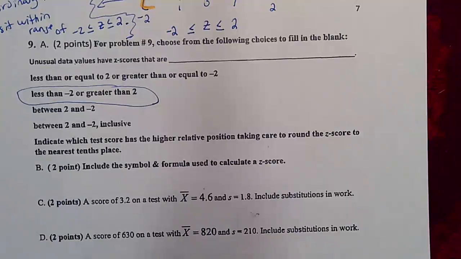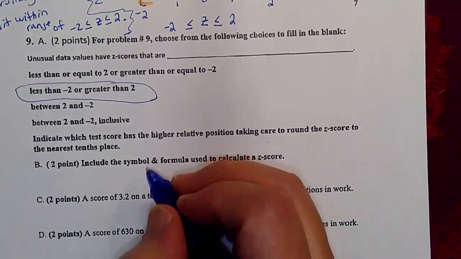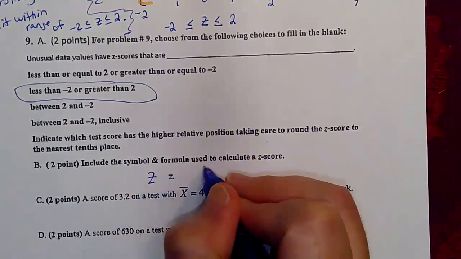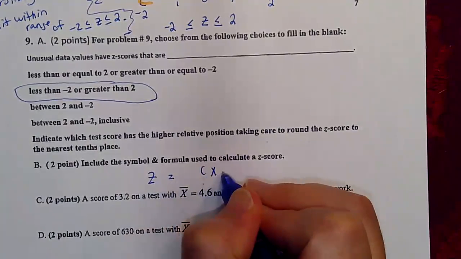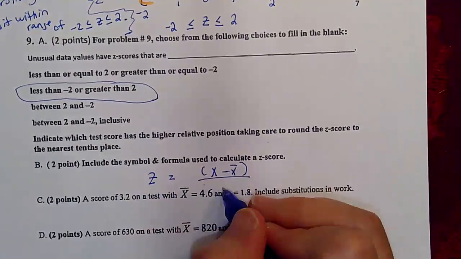Okay, so then we want to know which test scores have the higher relative position, taking care to round your z-scores to the nearest tenths. So first we want the symbol and the formula. The symbol is z, and the formula in the numerator is, in parentheses, the data value minus the mean, in parentheses, divided by s.